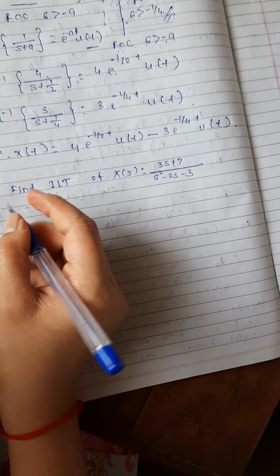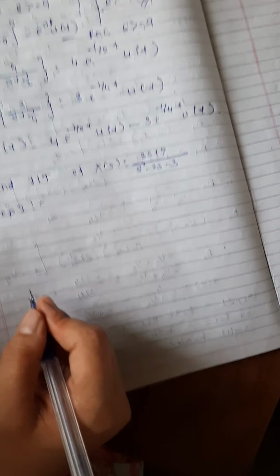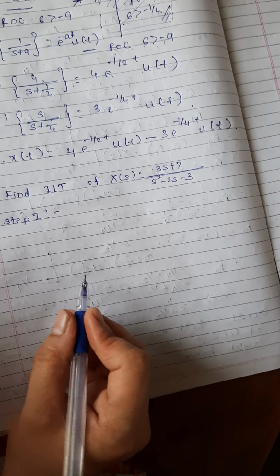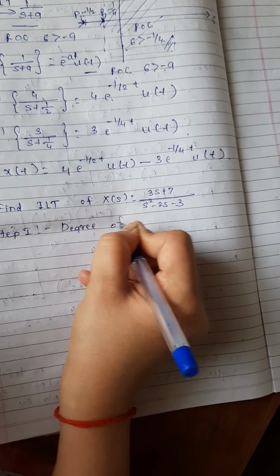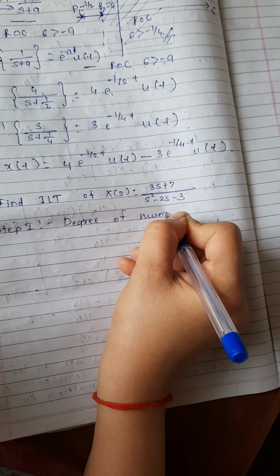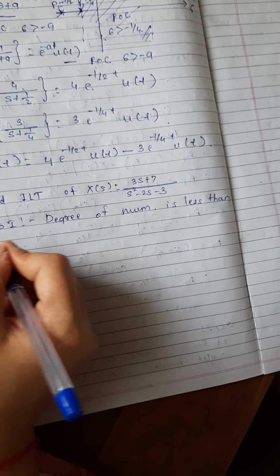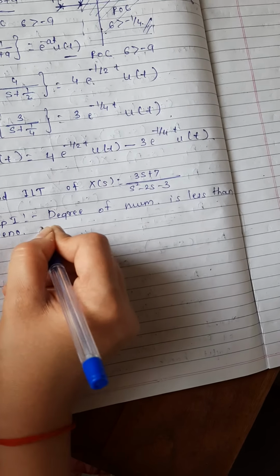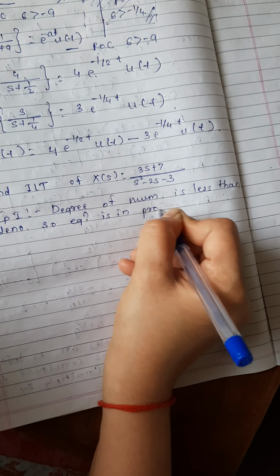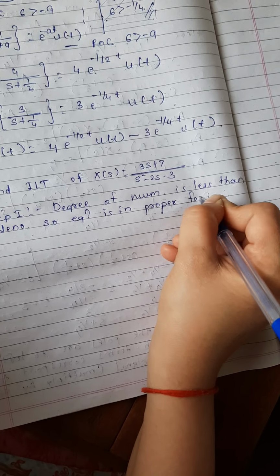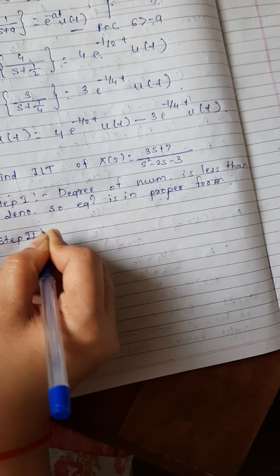So first, step 1. Here the degree of the numerator is less than the denominator, so the equation is in proper form. We write here: degree of numerator is less than denominator, so the equation is in proper form.